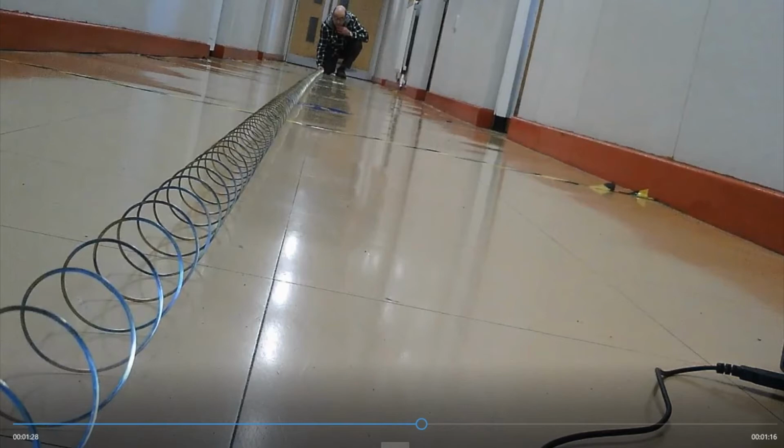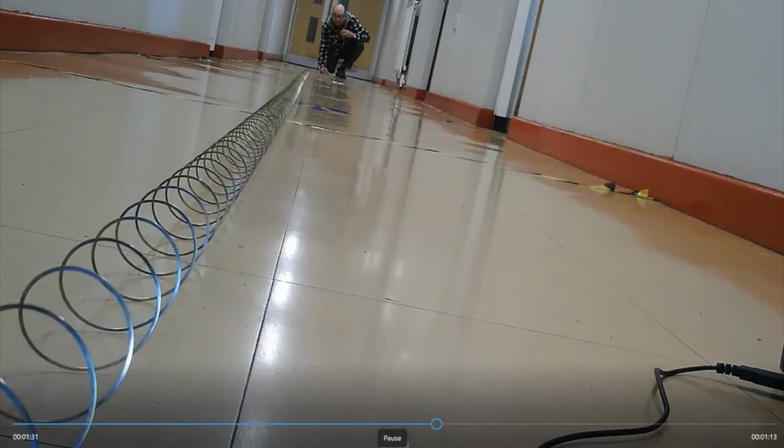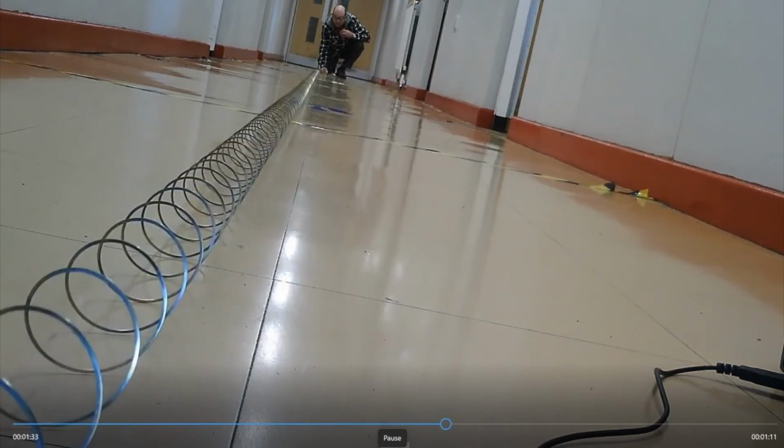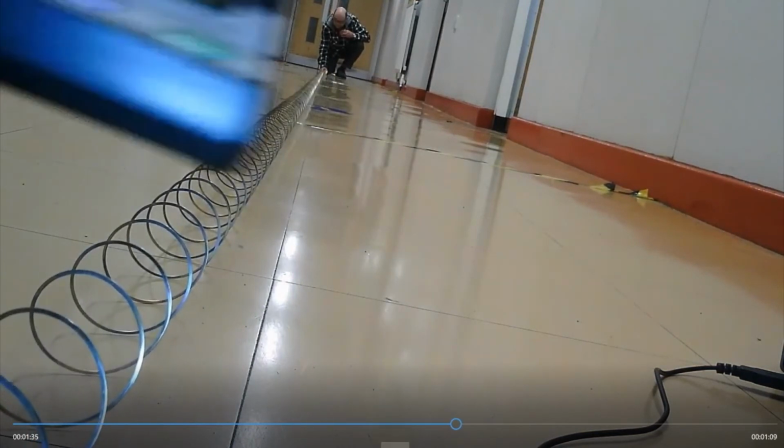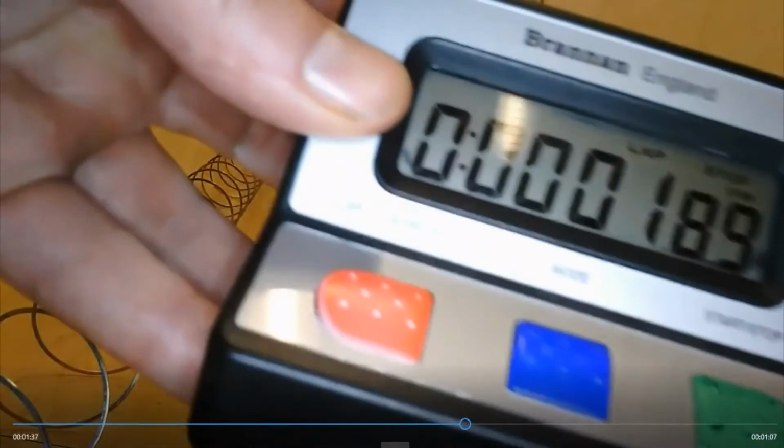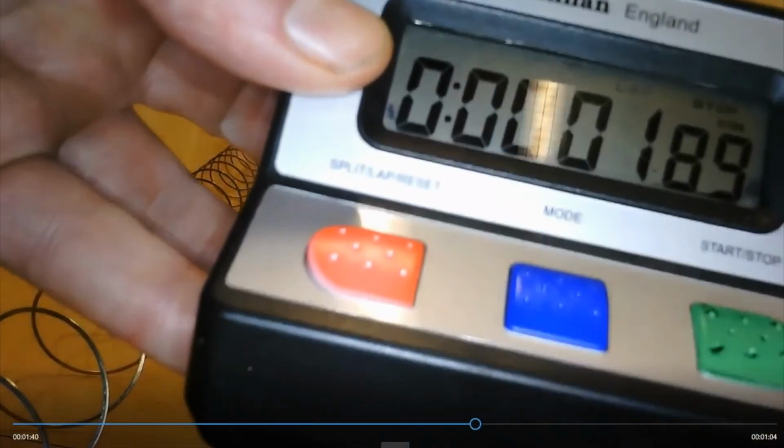The time taken for the wave to travel 24 meters, not the time on my watch. That would be silly. Got it, right. That was 1.89 seconds. Let's do it 3 times.